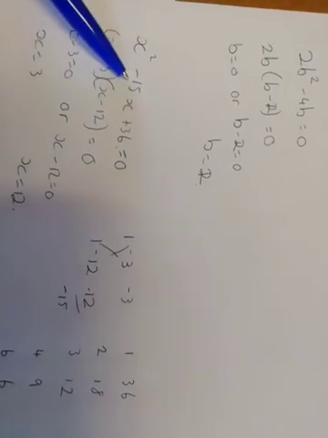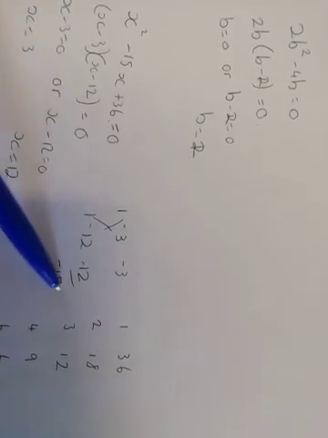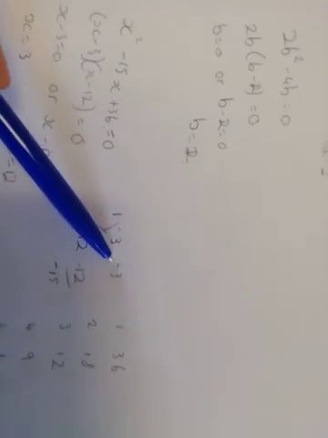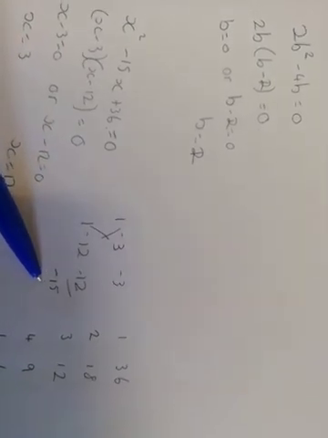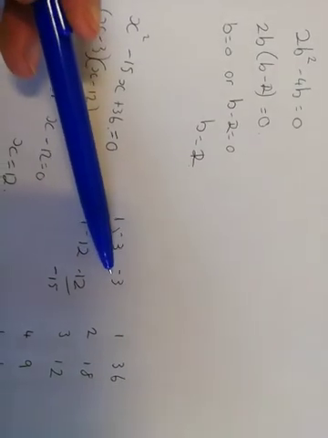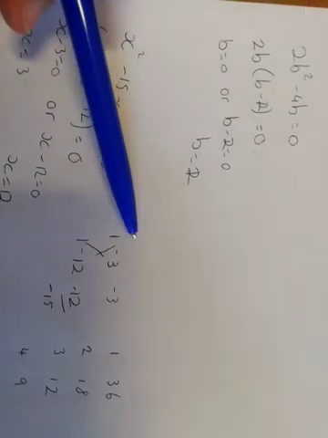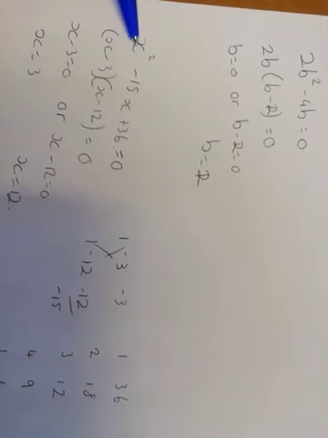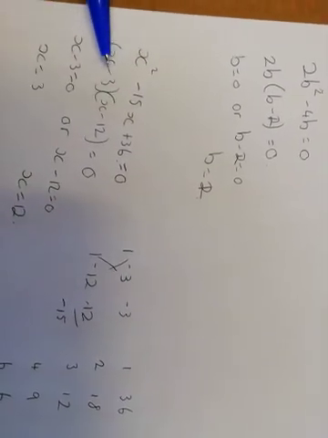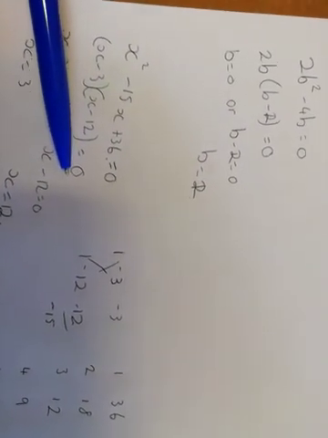You want negative 15, so you have negative 15, and then you check. How can you get that using 3 and 12? If you have negative 3 minus 12, you get negative 15, which is what you want. So your negative for your 3 goes forward, and for your 12, your sign goes forward. This becomes your brackets that you use. Remember to use your x's. So you have x minus 3 and x minus 12 equal to 0.